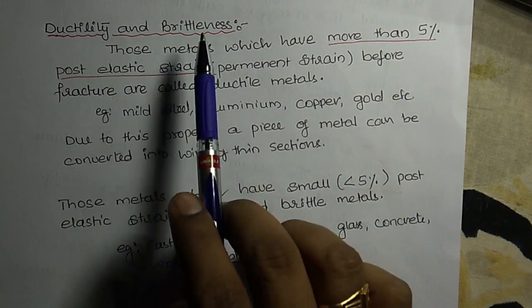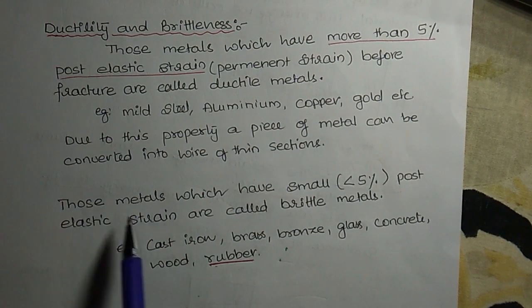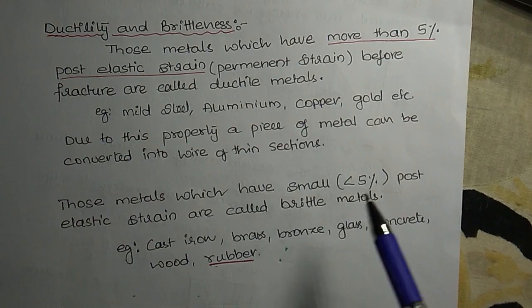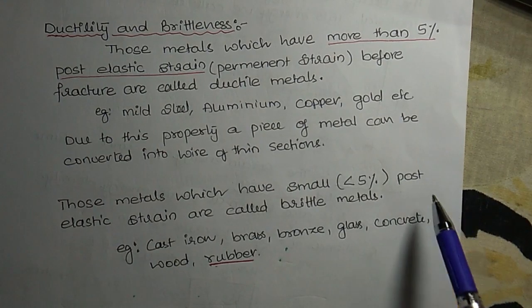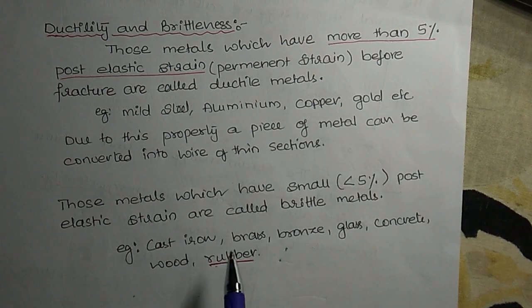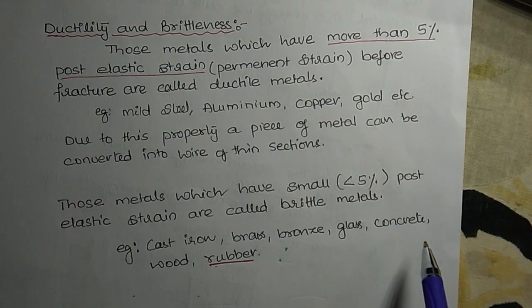The second, brittleness, is nothing but those metals which have small, less than 5% of post-elastic strain, that we call brittle materials or metals. For example, cast iron, brass, bronze, glass, concrete, wood, rubber, etc.